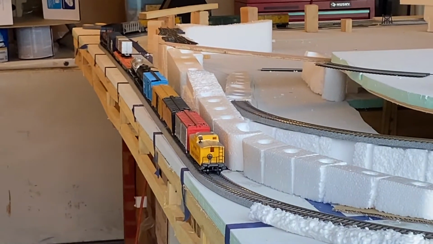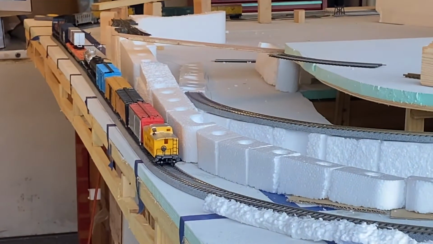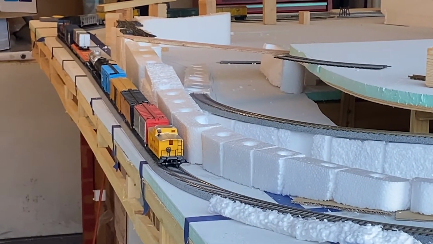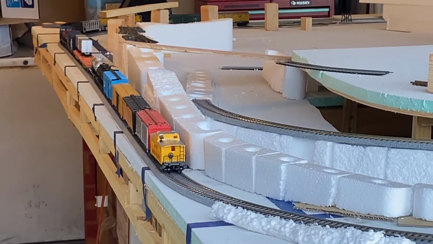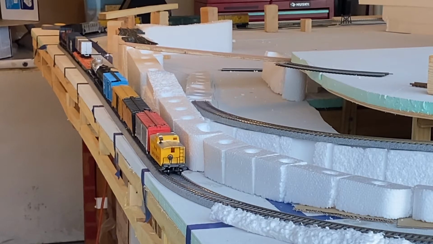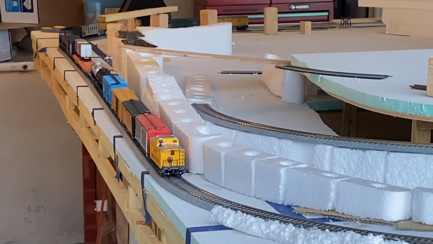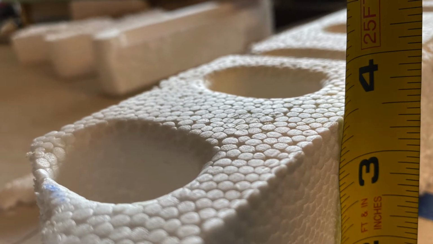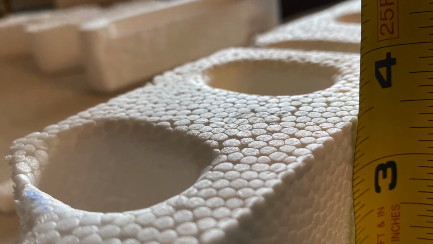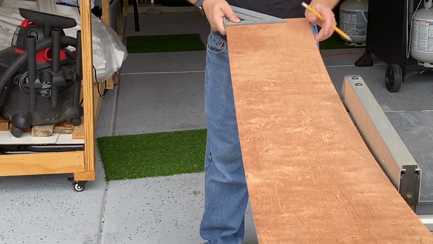And I'm thinking, since everything is back here and hidden from the other side, I might as well build myself a tunnel. So one of the first things that I did was measure out how far out this was going to be for the back end of it.